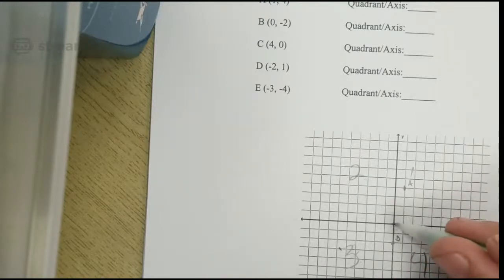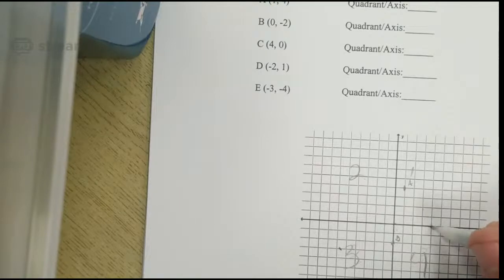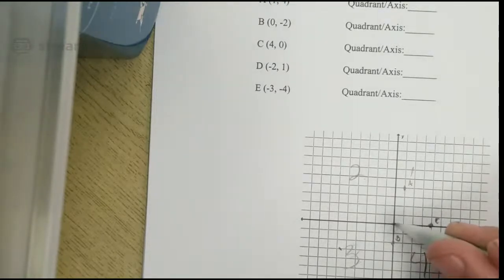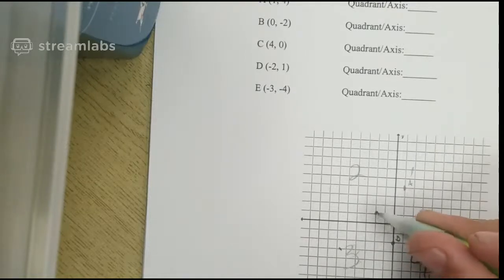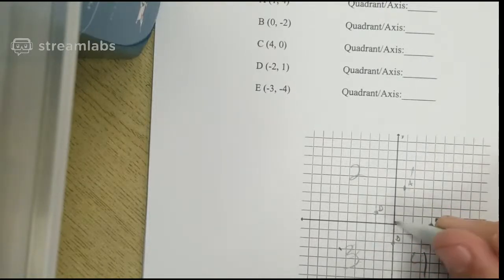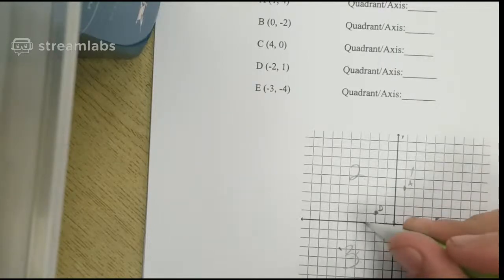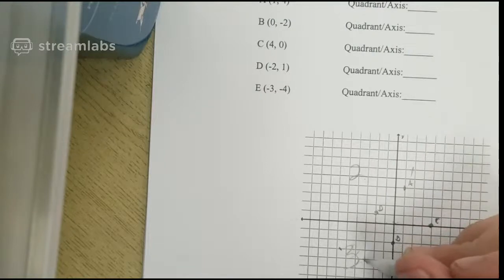C is 4, comma, 0. So 4 is 1, 2, 3, 4 to the right. 0 up or down. So that's that. D is -2, comma, 1. 1, 2 to the left, because -2 x is 2 to the left. And 1 up. So 1 up is right here. So this should be D. And then E is -3 to the left. 1, 2, 3. And -4 down. 1, 2, 3, 4, like that. And that's E. Okay?